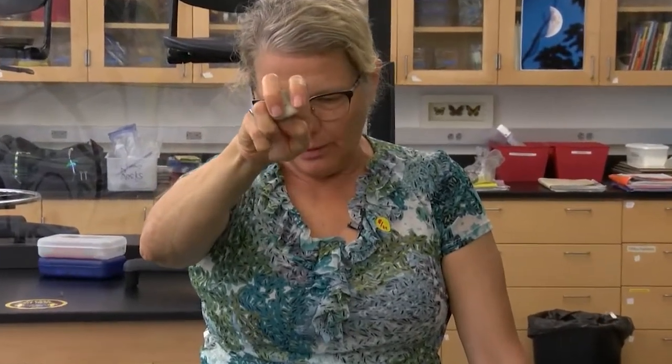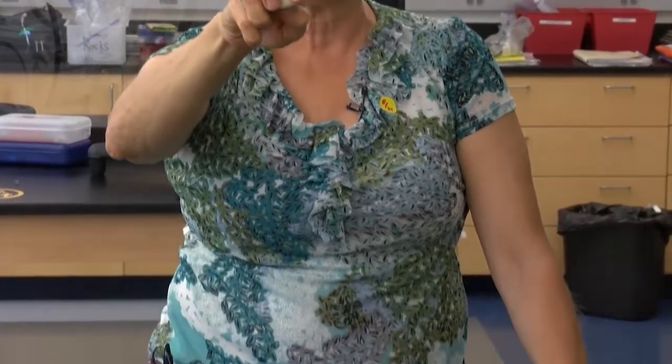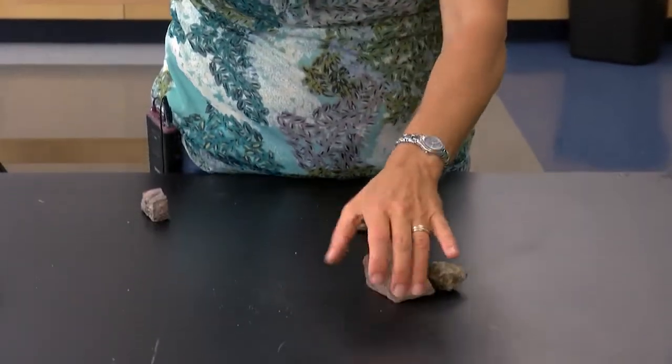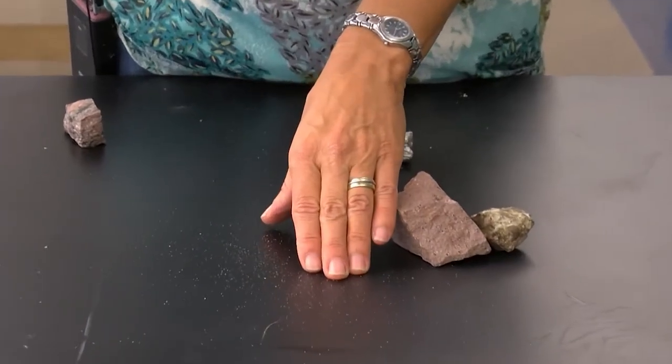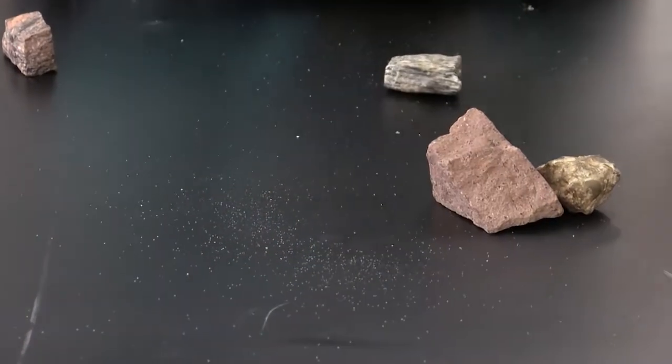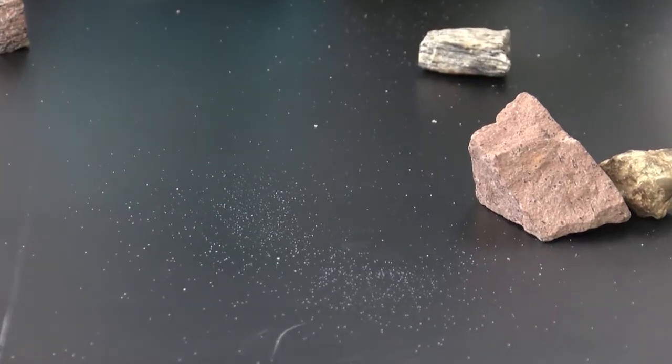Okay, now this rock here, I'm going to hit it with my thumbnail. I'm scraping, and as I'm doing that, little pieces of sand are accumulating on the table. There's little pieces of sand falling onto the table. So can you guess what this rock is?